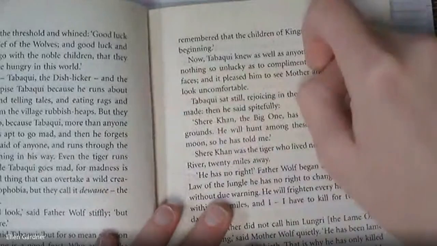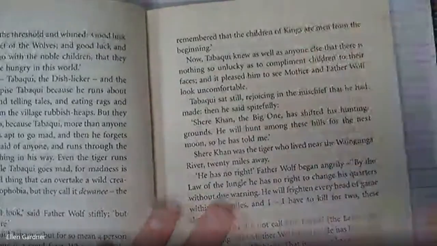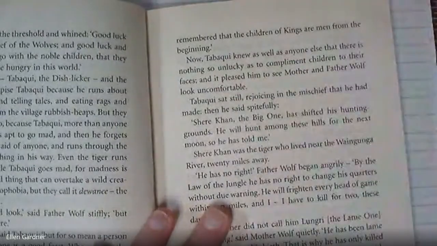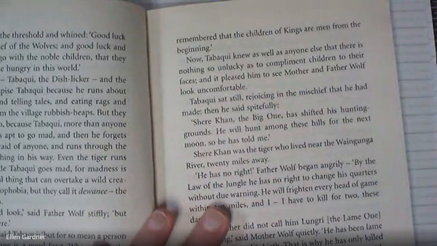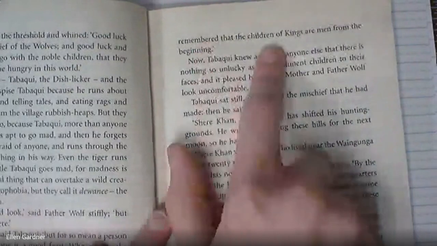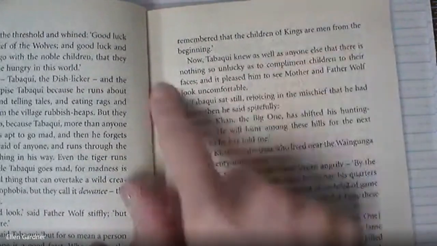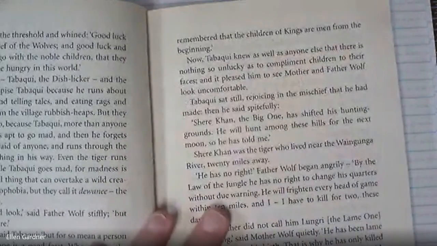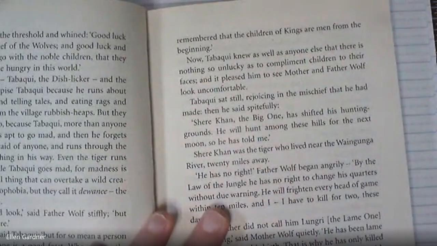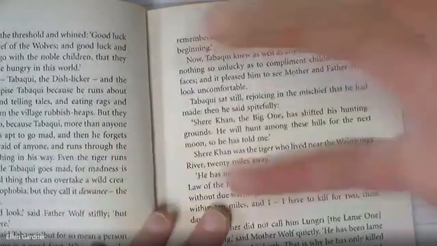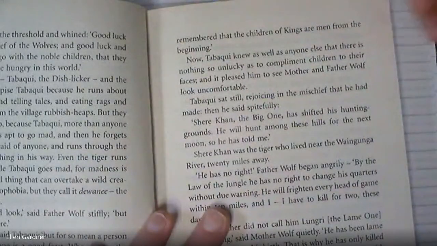So he's saying this about actually the royalty, like the British royalty that would have been living in India at the time. And people thought that these kings were actually like men from the beginning. So basically that they are passed down, like they were chosen to be kings in that time.